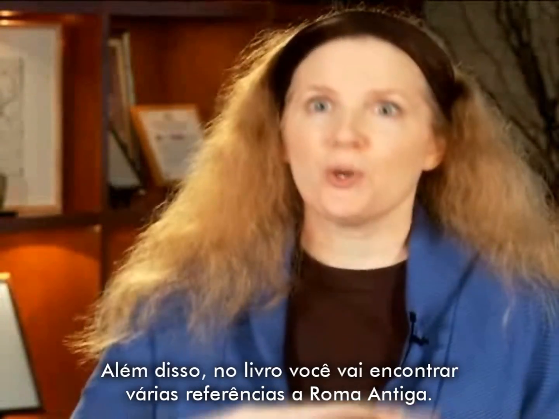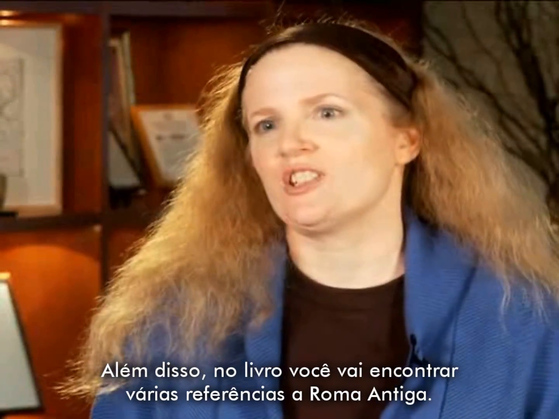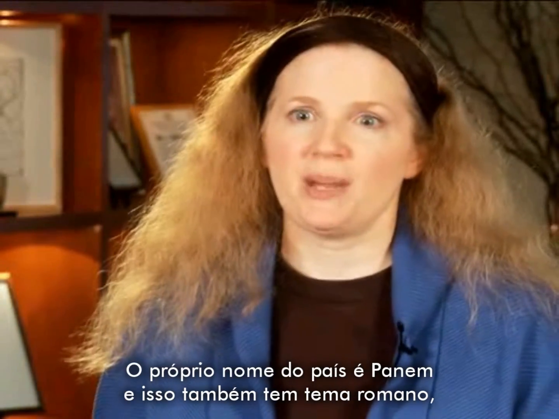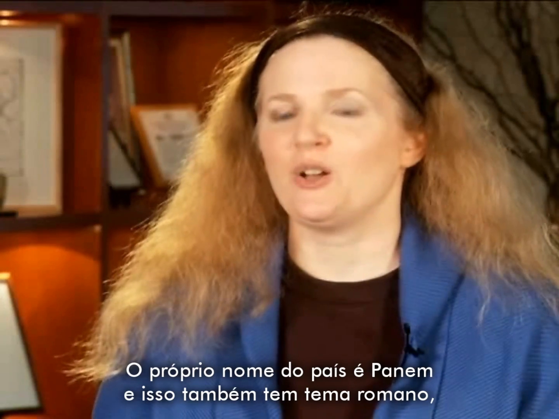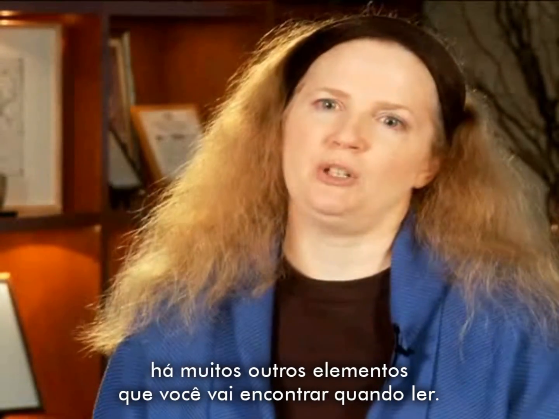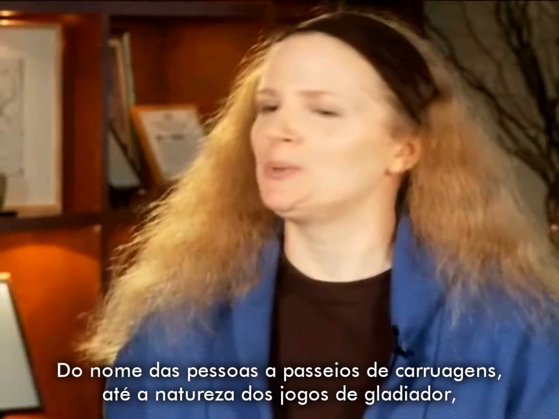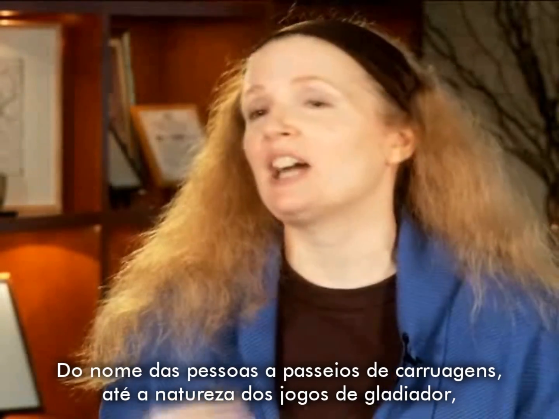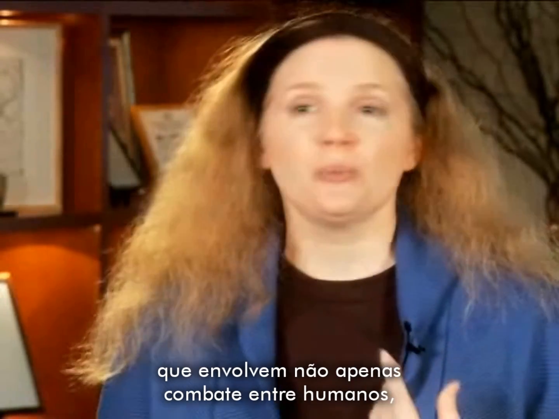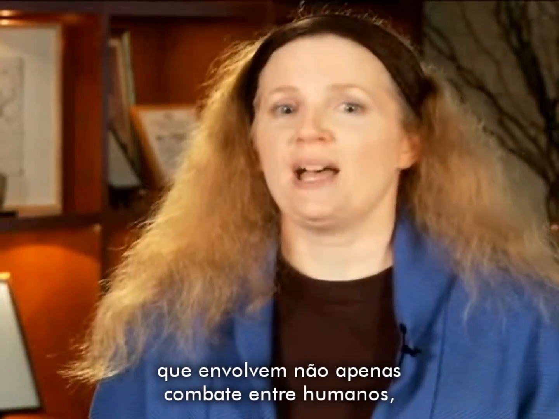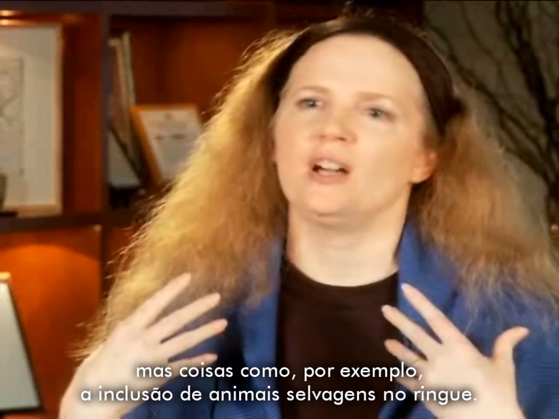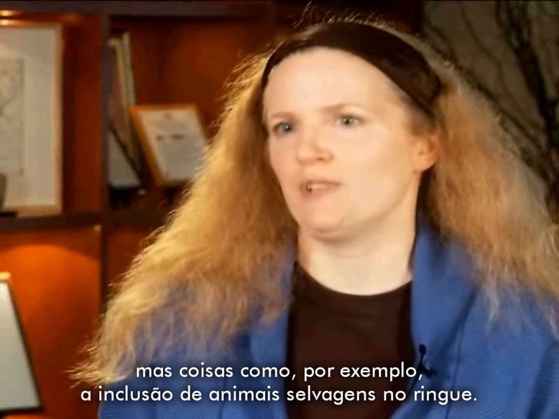And all 3 of these elements are combined in the Hunger Games. Also, within the book, you'll find a lot of references to ancient Rome. The name of the country itself is Panem, and that also is with the Roman theme. There will be very many other elements you'll find when you read it, from people's names to chariot rides to the actual nature of the gladiator games, which involve not only human-on-human combat, but things, for instance, like the introduction of wild animals into the ring.